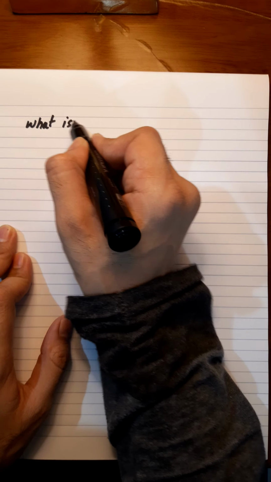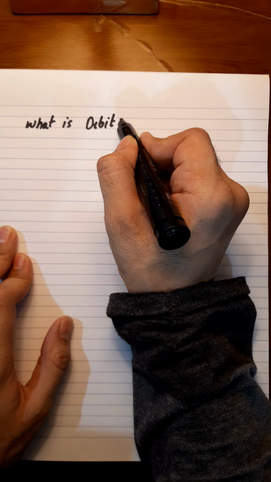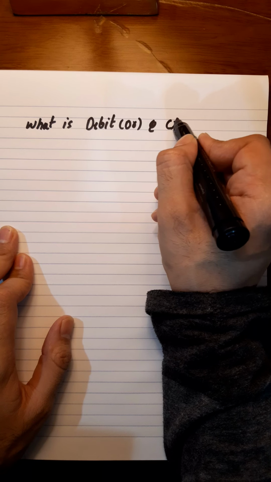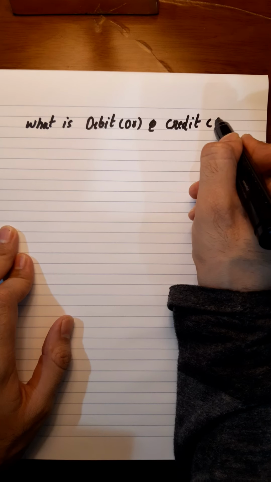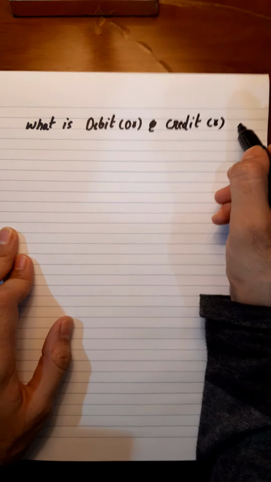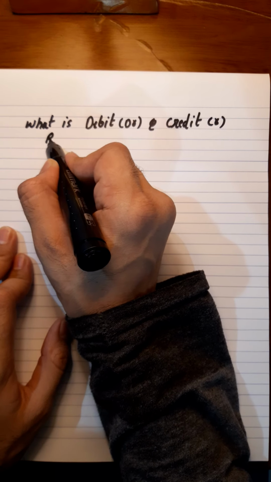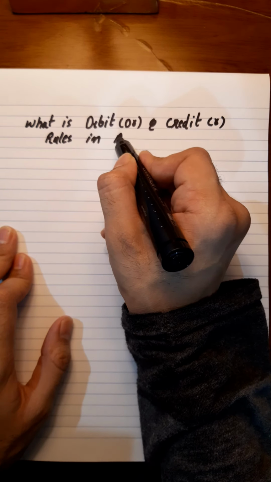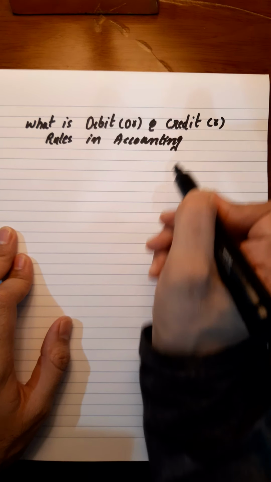What are debit and credit rules in accounting?